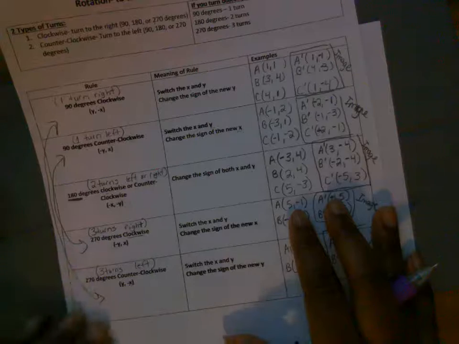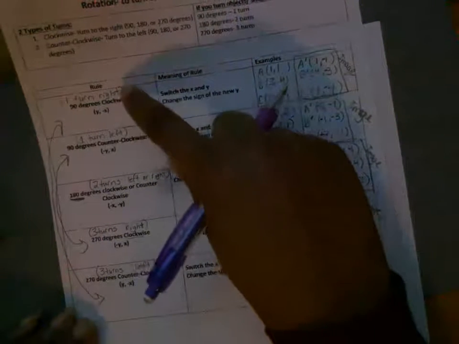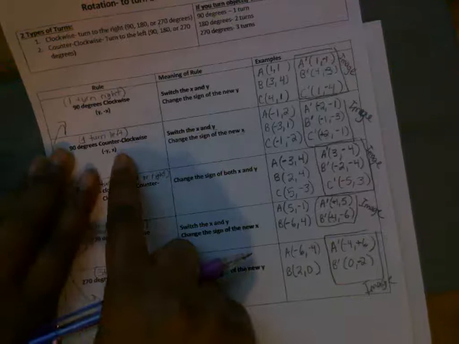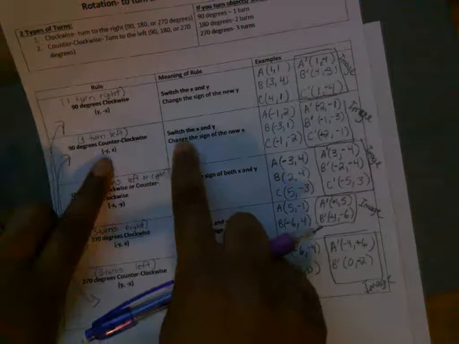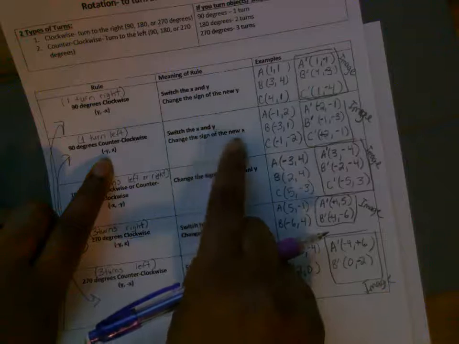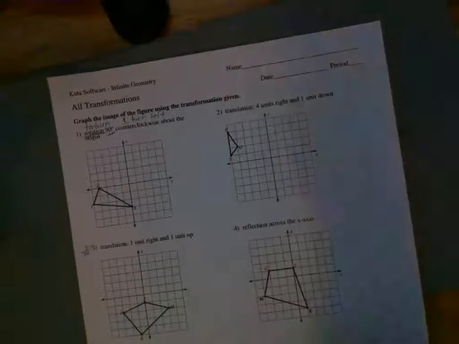And so this is where the new picture would actually be, in this bottom quadrant right here, which is quadrant 4. But if we can't physically do that, then we use our rules. You can use your cheat sheet here. We're going to look for the one that says 90 degrees counterclockwise, and that's this one. This is the rule. What that rule means is that you're going to switch your X and your Y coordinate and change the sign of the new X.